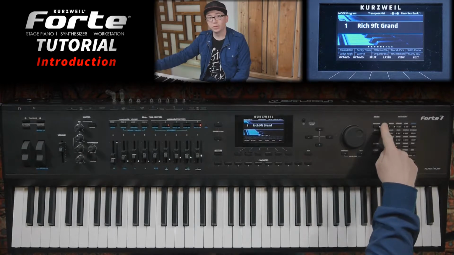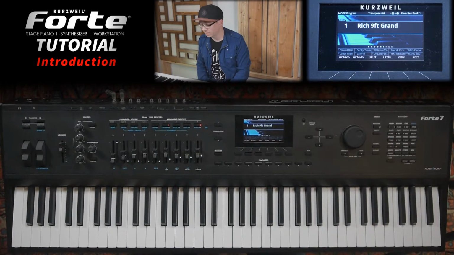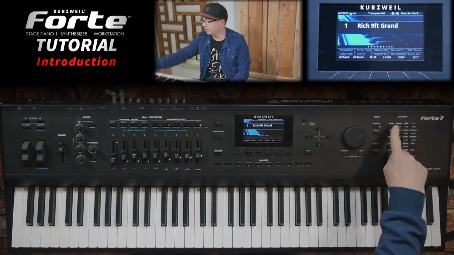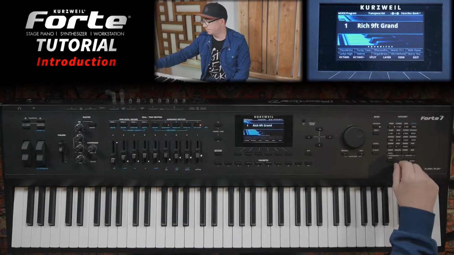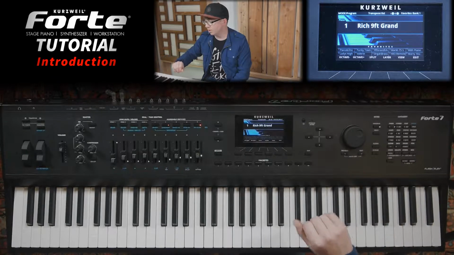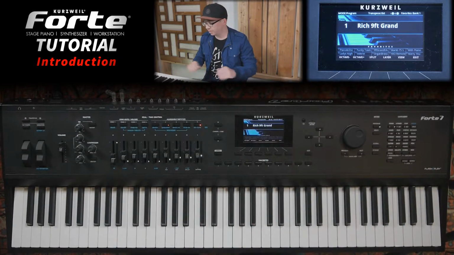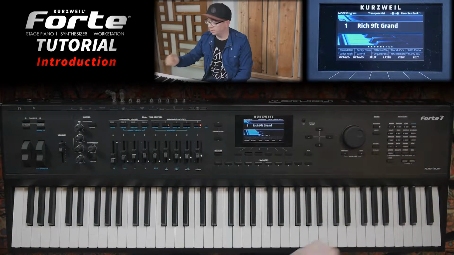In program mode, you play or program a single sound. They are sorted in categories like piano, e-piano, clav, organs, leads, and so on. Some programs even have splits, some strings or brass programs. Some have layers like piano and strings, piano and pad, or something like this. But it's basically there to program single sounds.